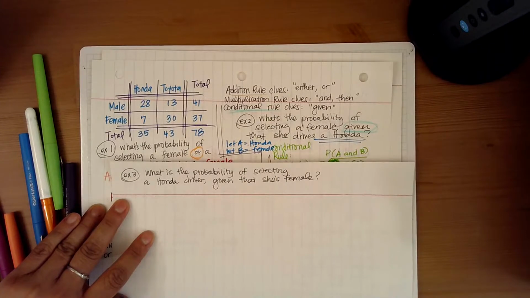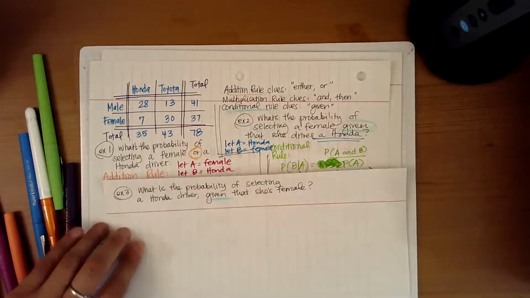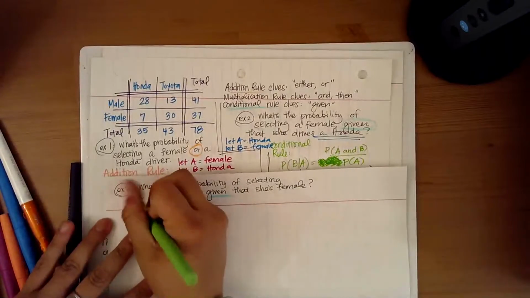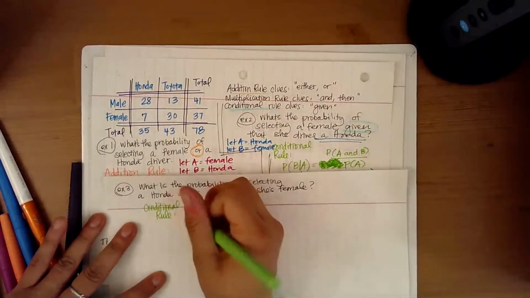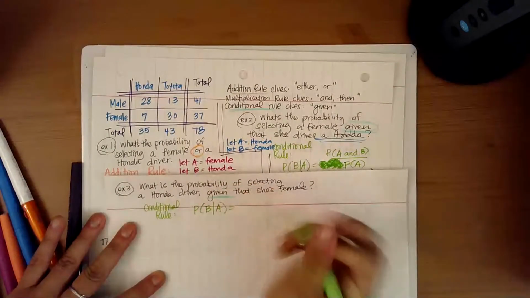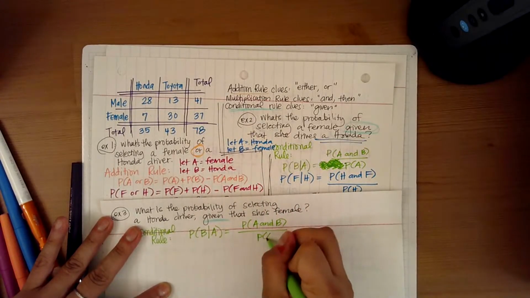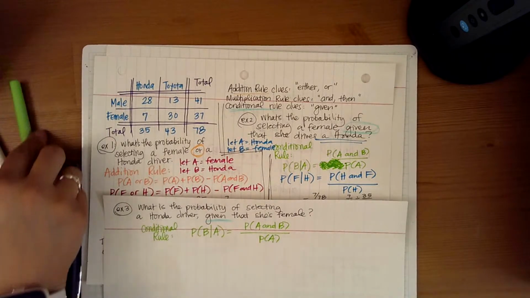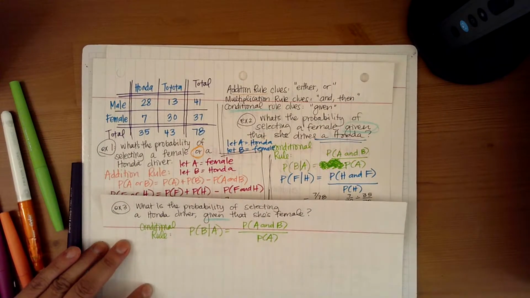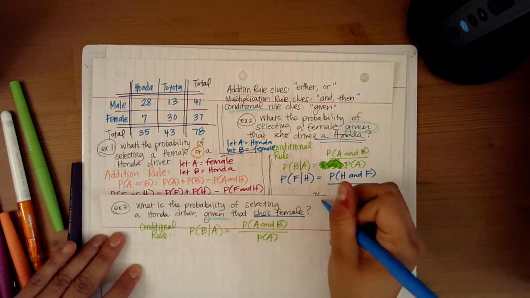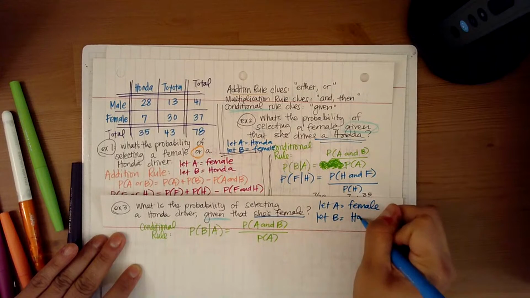Okay, so again, context clue "given" means I'm going to use the conditional rule. So the conditional rule indicates probability of event B given event A is equivalent to the probability of event A and B divided by probability of event A. So I'm going to recognize what's my event A, what's my condition. Given that is the condition. So I'm going to let A be female, and my B is now the Honda driving situation.